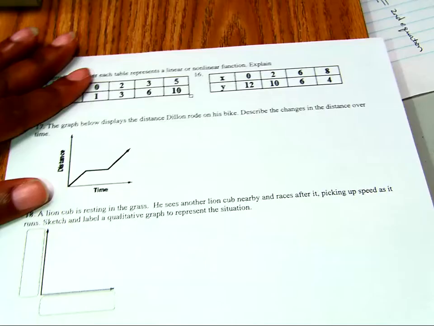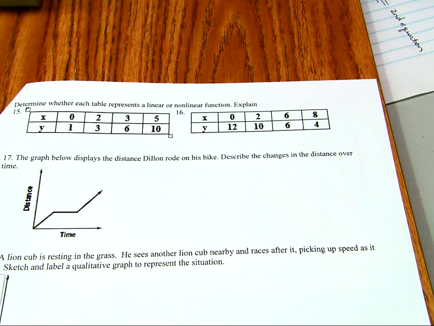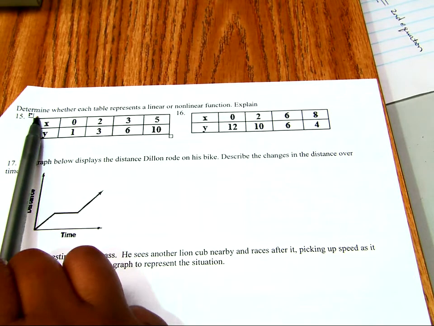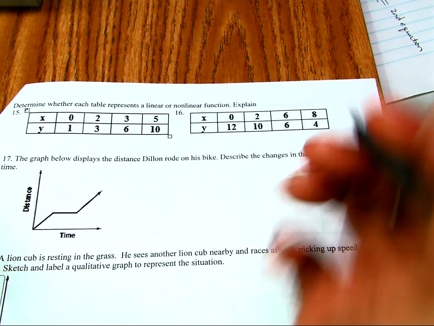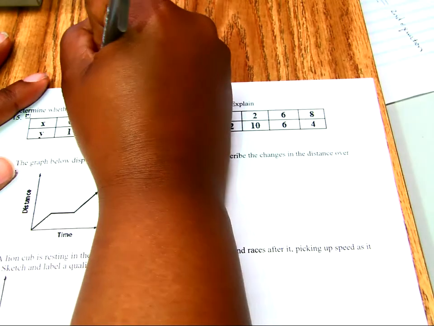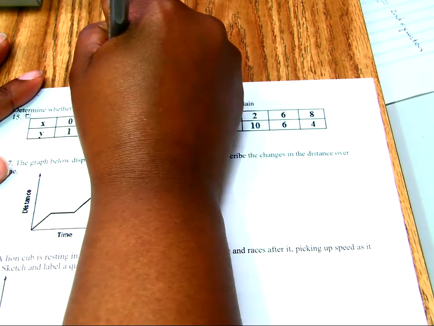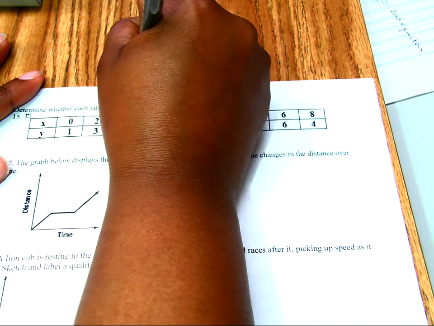All right, we're going old school. That's because this is something we did earlier in the section. Determine whether each table represents a linear or nonlinear function. Explain. We have 2 ways to do this. Change in y over change in x.